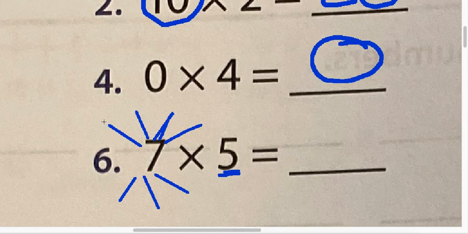As we skip count, let's point at each line. 5, 10, 15, 20, 25, 30, 35. Since we touched all those lines, we don't go over it again. We stop at the 7th line, and we stop at what number? 35. So let's write it down, 35 here.